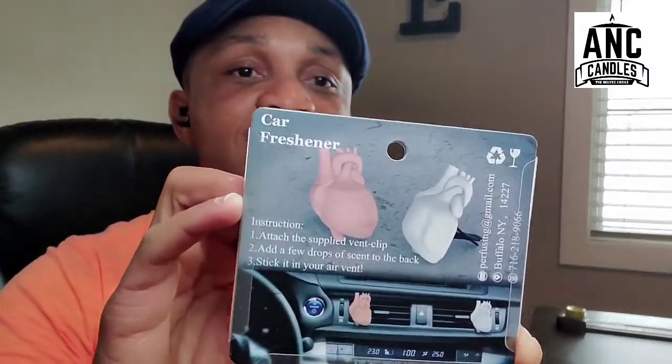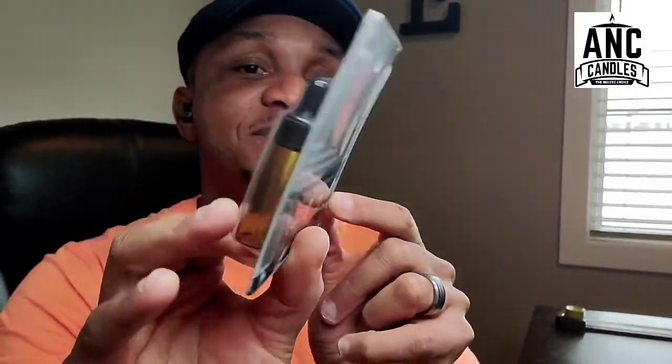But that was when I created this. When I was studying the heart, I thought, what if I made a car freshener from the prototype of a human heart? So that's what I did. Let me show you how the package is. I designed the package, sent it to my manufacturer, and they created this. This product never launched, never saw daylight, never saw the market.